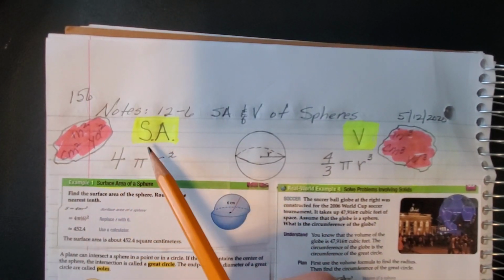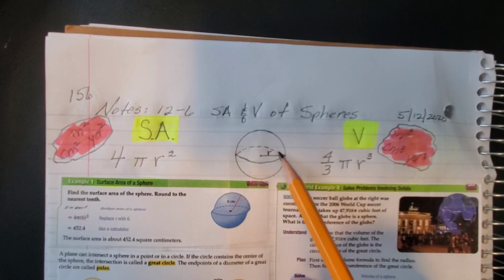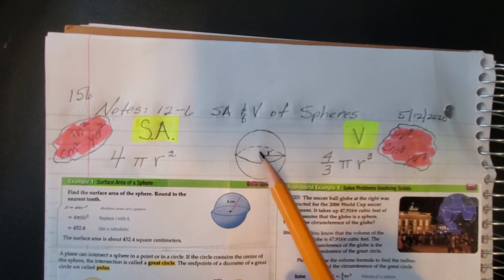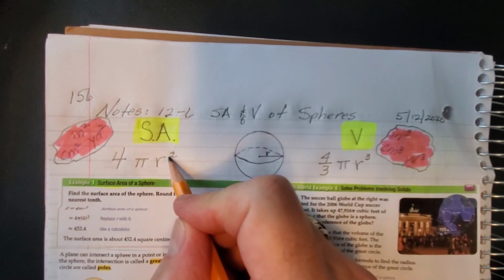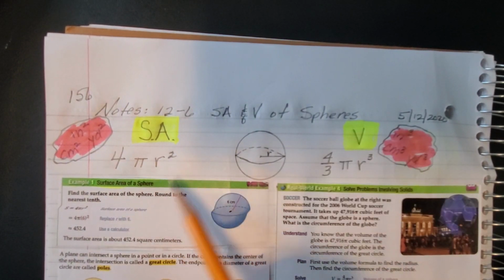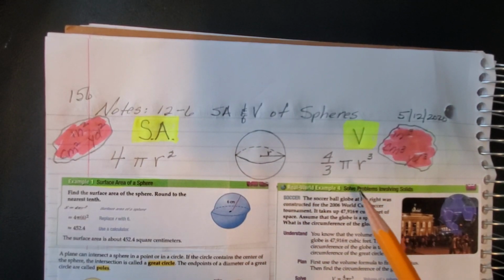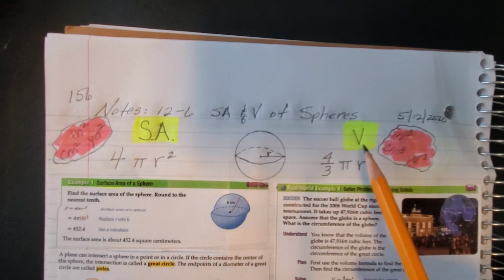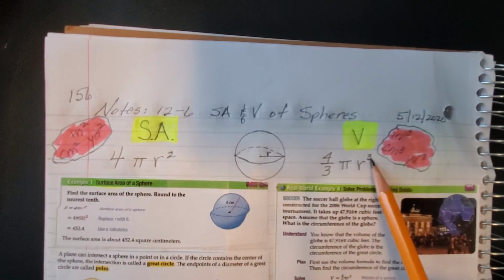So, surface area of a sphere. Here's your sphere, I drew it as best I could, a little flat there. With a radius r, the surface area is 4 pi r squared, okay? That is how you find the surface area, the outside of a baseball, basketball, soccer ball, softball, etc. The volume of a sphere is 4/3 pi r cubed.